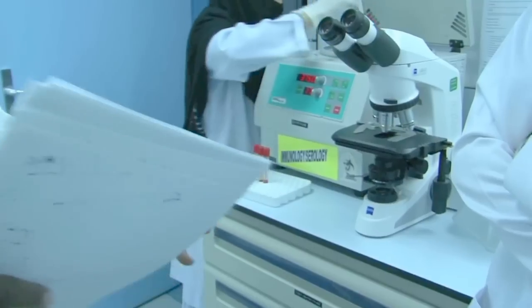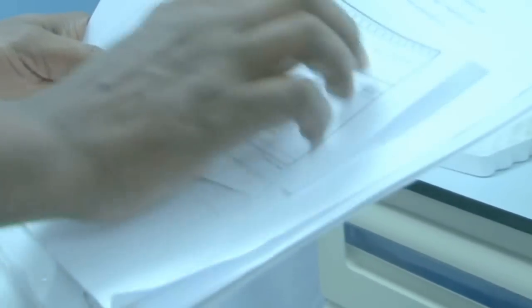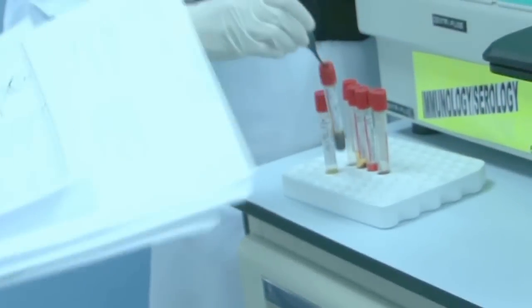Second, you have to do labeling. Okay, on this form, you give the number, ID number, or file number, or hospital number, and then you tick which test you need to do.